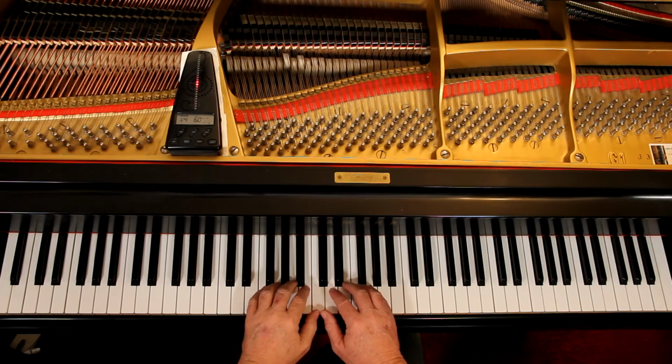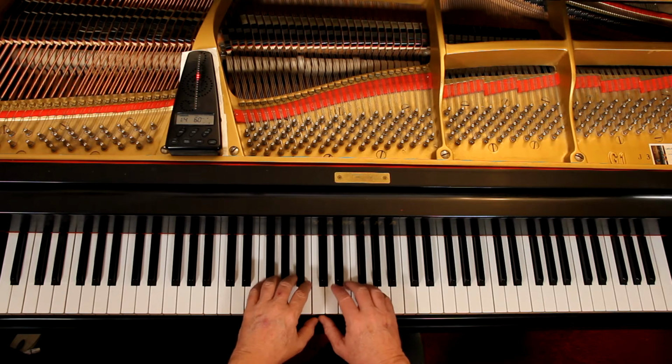Let's play it together slowly and double check these notes. Rhythm's not a problem, they're mostly all quarter notes, but the notes themselves. Make sure you're playing the same note I'm playing at the same time I'm playing it. 1, 2, ready, go.